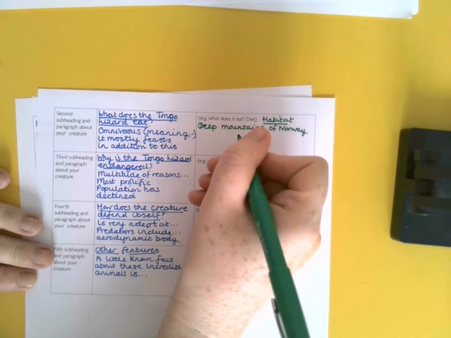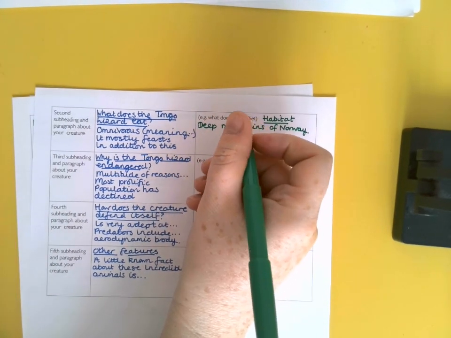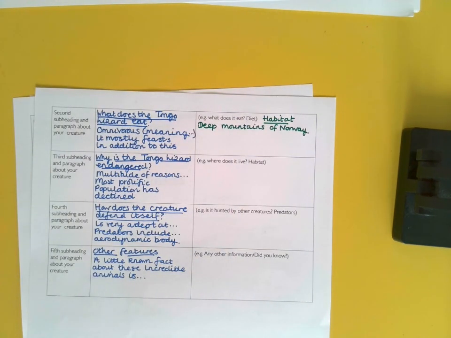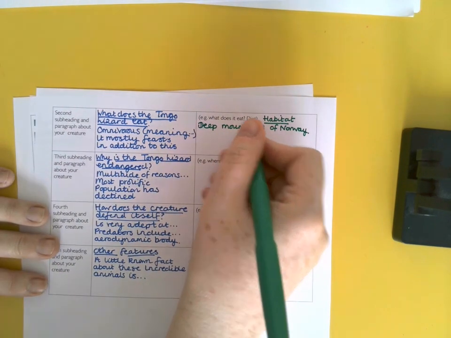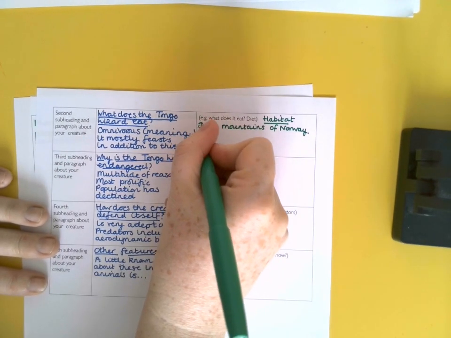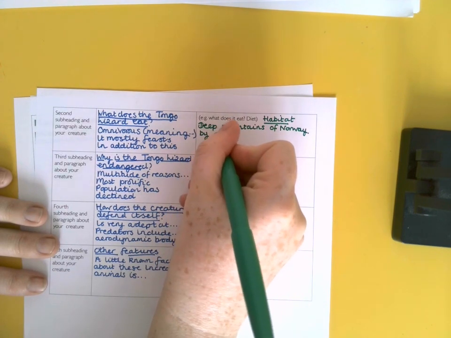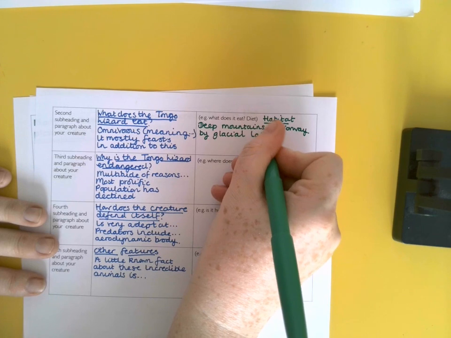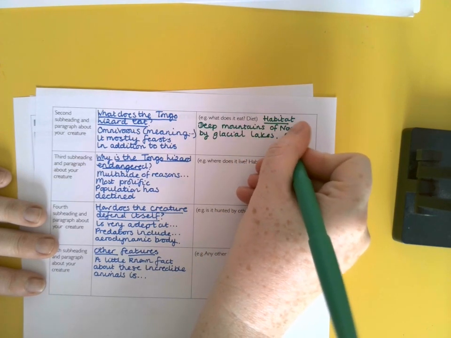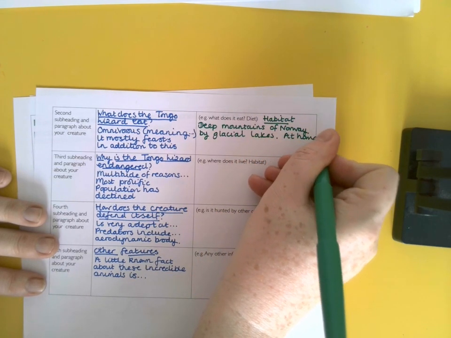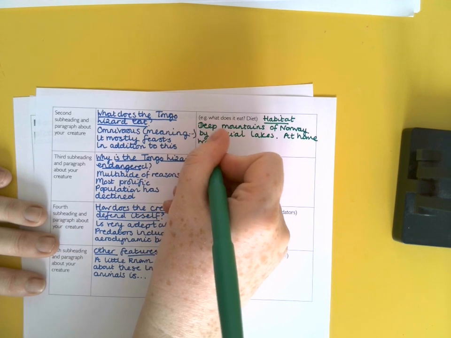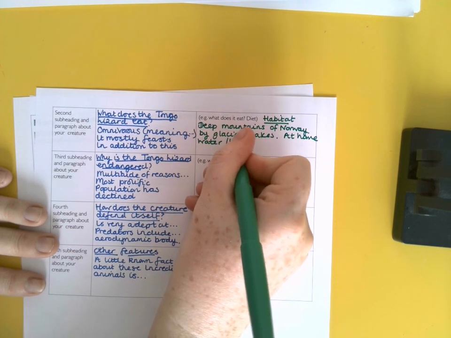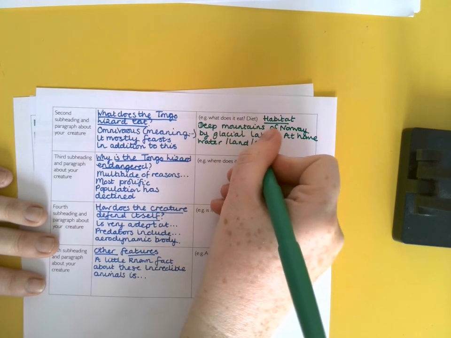We could say, in fact, because this is a creature that's a hybrid that is a beast and a reptile and a bird, we could say that it lives by the glacial lakes. But it's at home in all environments, on water, land, and in the sky.